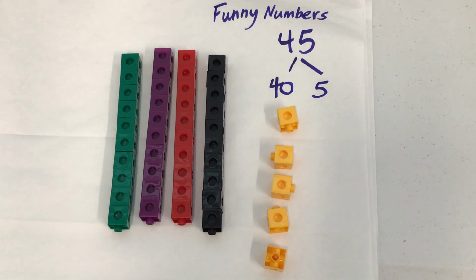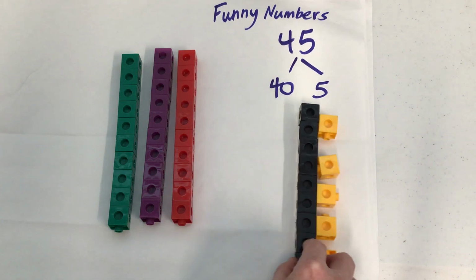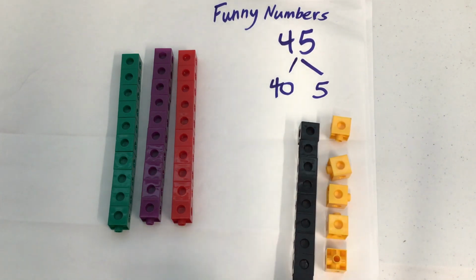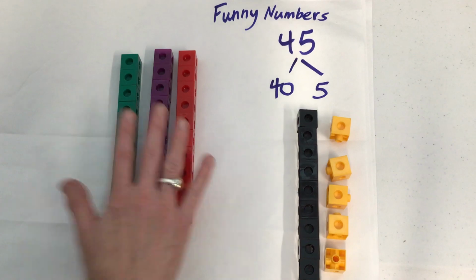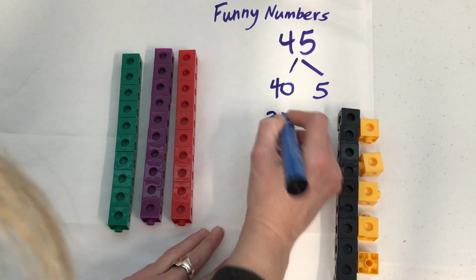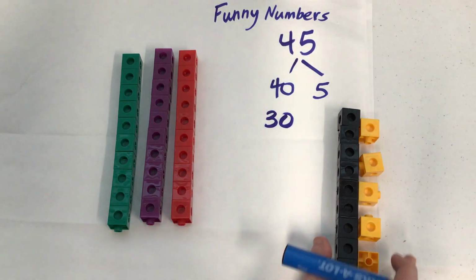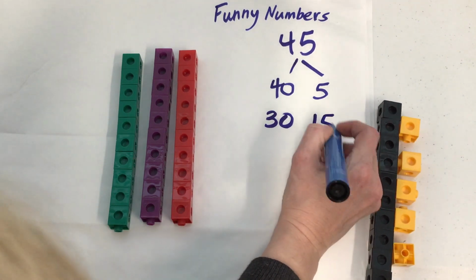Well, what can I do to decompose 45 in a different way? Well, this is where he talks about shifting a 10. I'm just going to shift this 10 over here. Well, how many do I have now? I have 10, 20, 30. I have 30. And how many do I have over here? A 10 and 5. So I have 15.